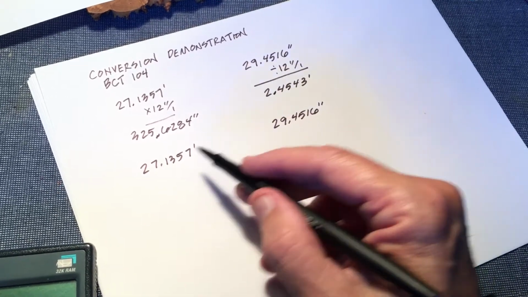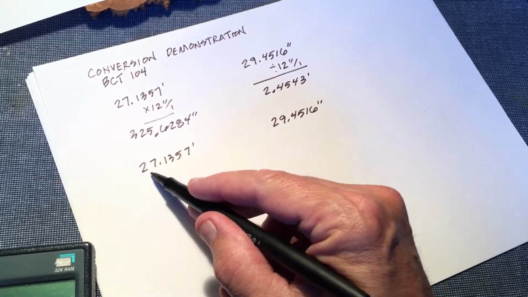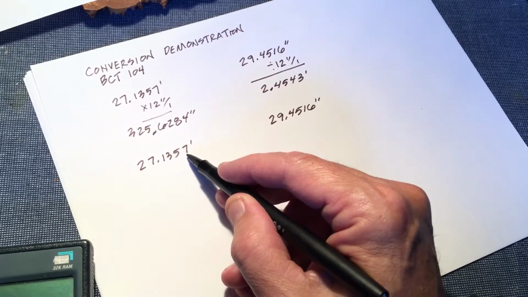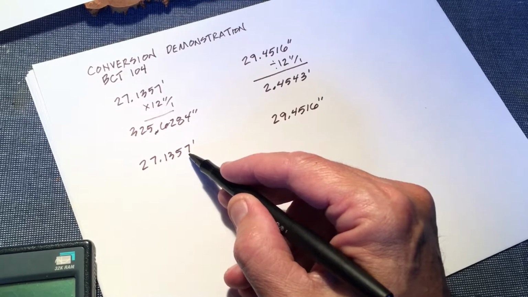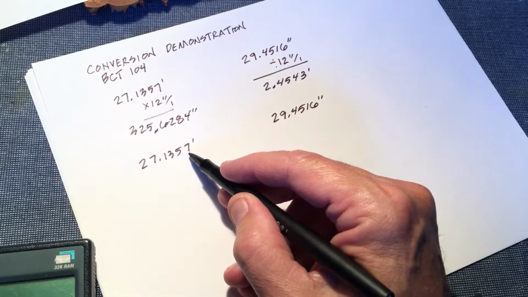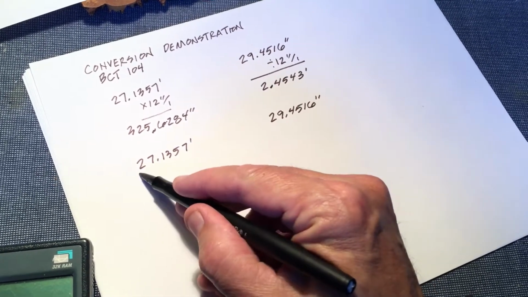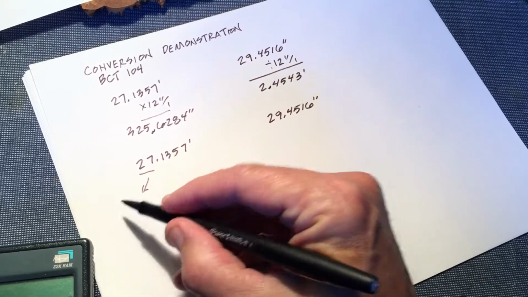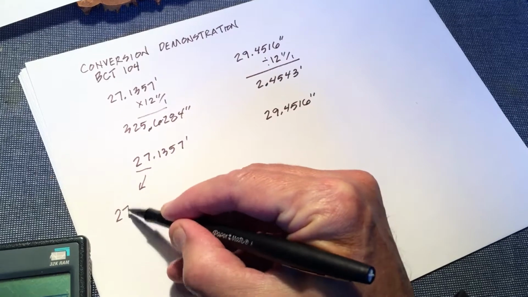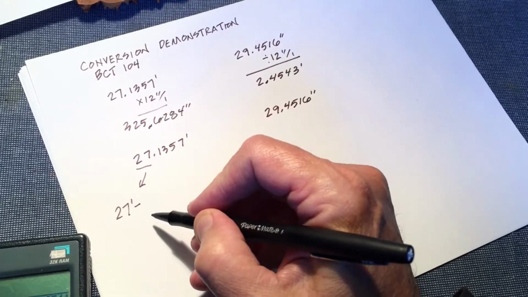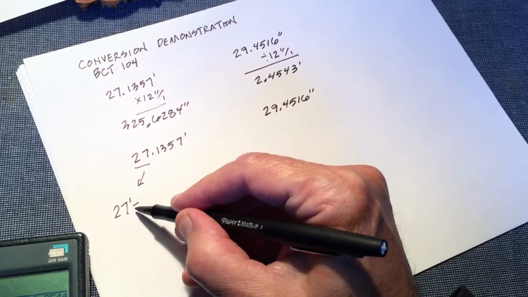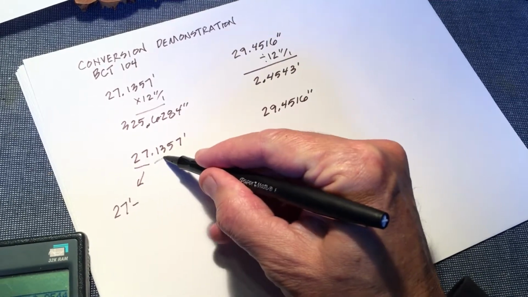So the first thing I'm going to do, if I want to convert from 27.1357 feet, I'm going to recognize what can I take out of this number that already is useful, and that is 27 feet. So I'm going to put that over here to the side. I'm going to mark it and I'm going to put my dash so that it's clear this is part of my answer.